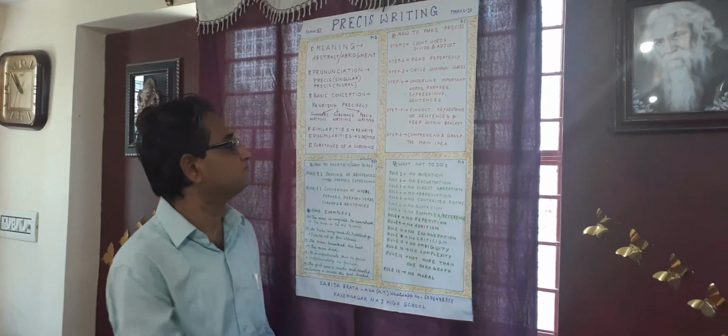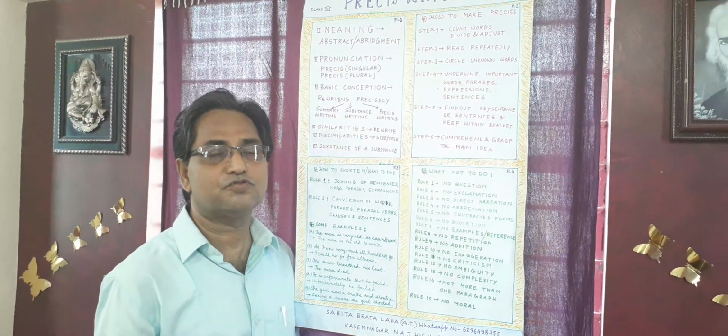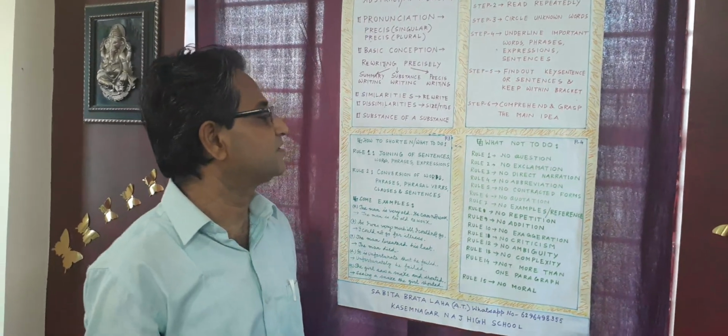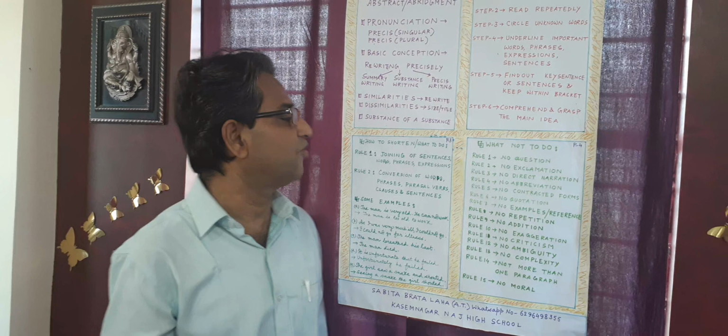Now, page 3. You write Precis, but before doing that, you should know some other rules. How to shorten your content. You know, your Precis should be 1/3 of the given passage, so you must shorten it. How to shorten? There are some rules. Rule 1. Joining of sentences, words, phrases and expressions.